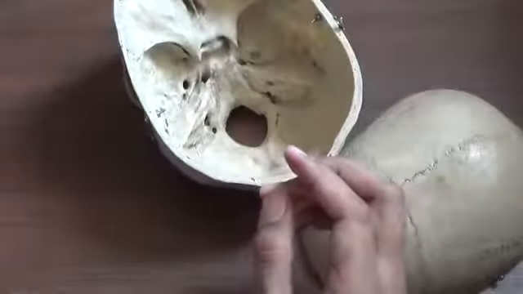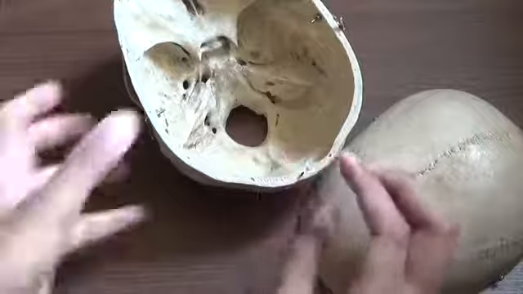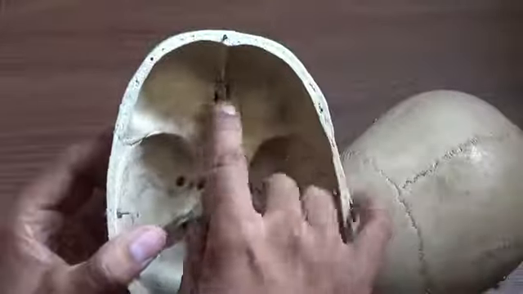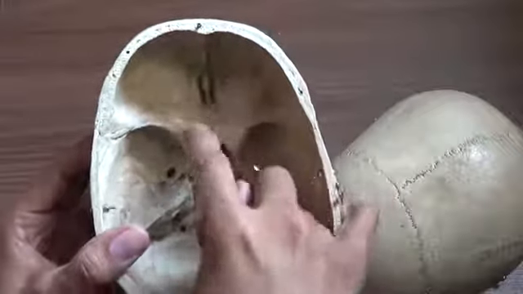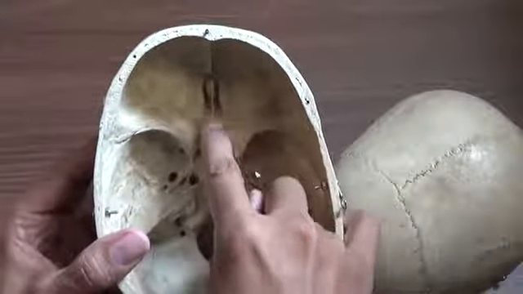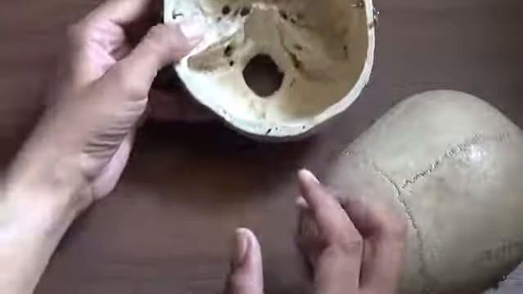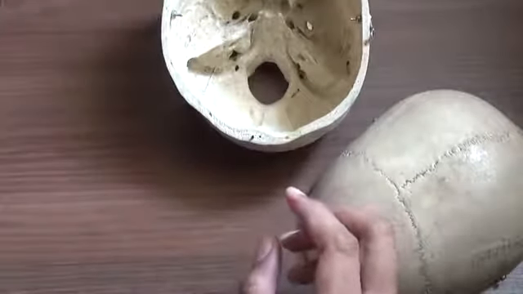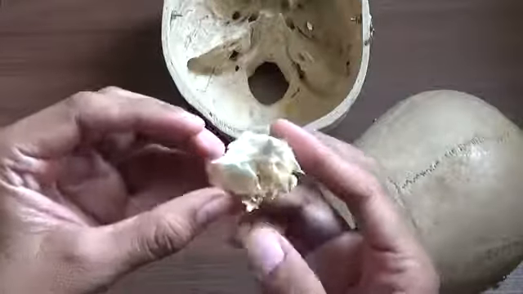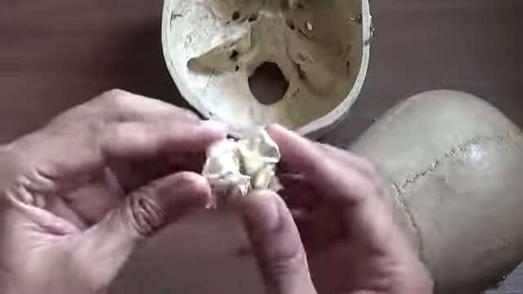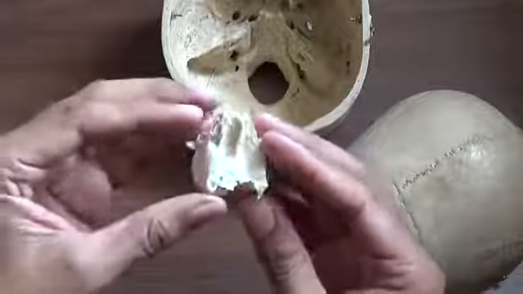The second unpaired bone in the midline next to the frontal bone is the ethmoid, which is lodging in the U-shaped notch in the frontal bone. Here lies the ethmoid bone. Let me show you the ethmoid. It is a pneumatic bone having multiple air-filled spaces. These are termed as labyrinth.